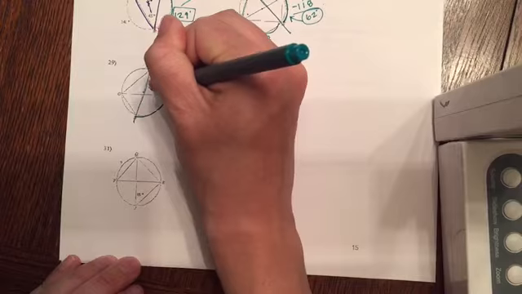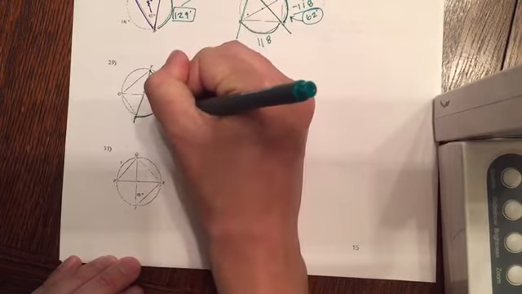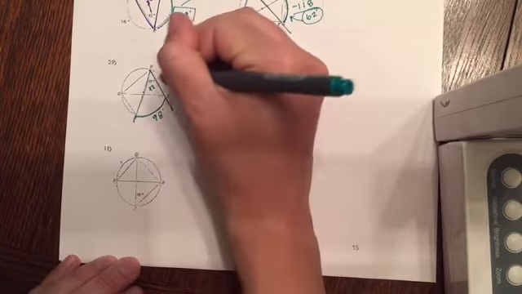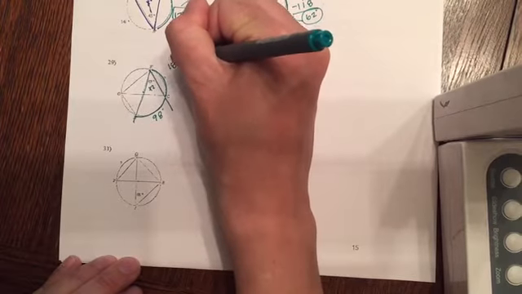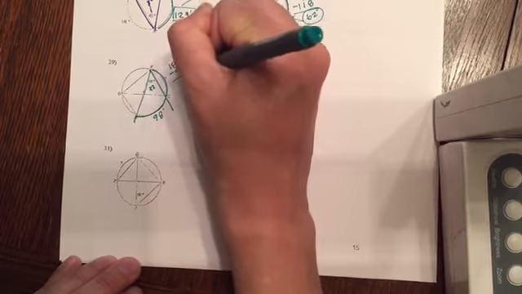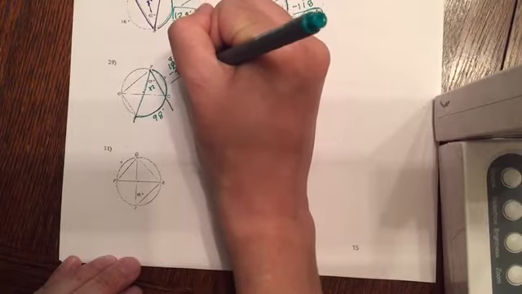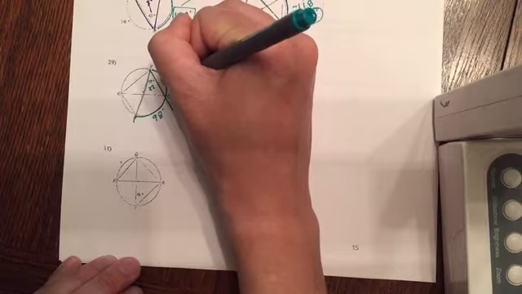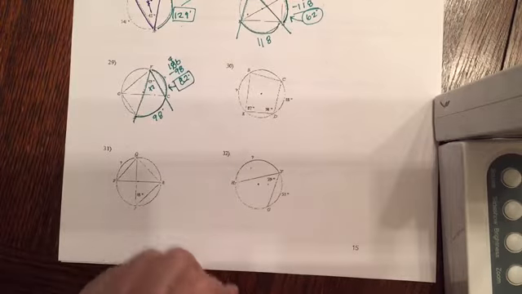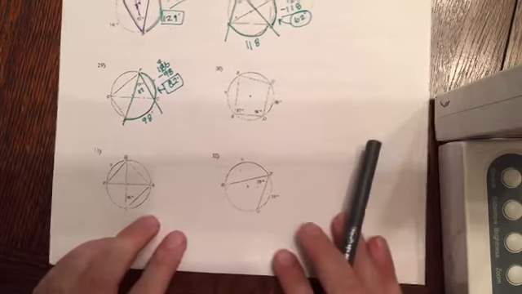Take out the angle, which means I double it. That's 98. I need this piece, which is half of a circle. 82 for that arc. 30 is the hardest one.